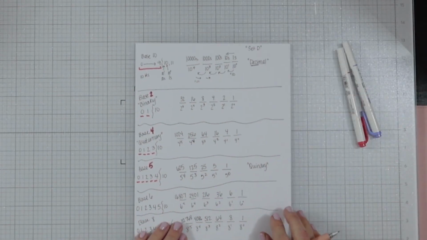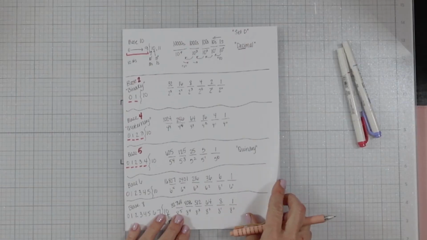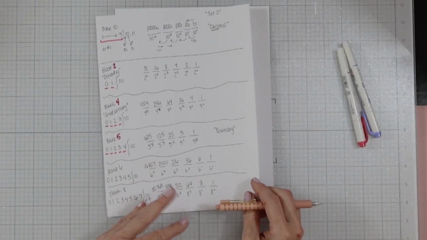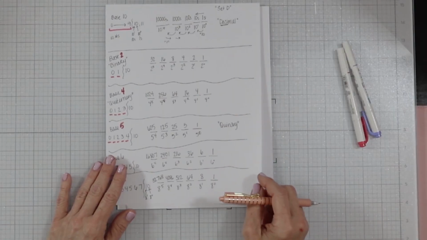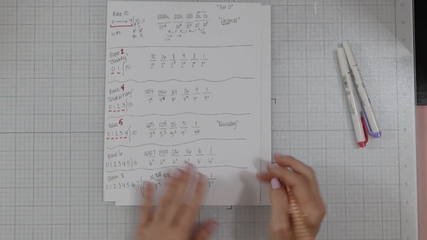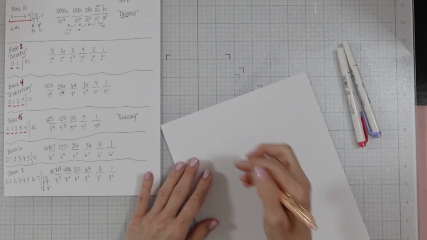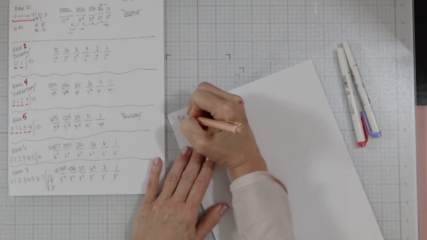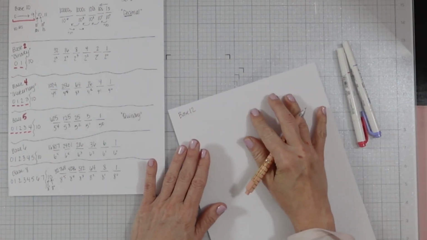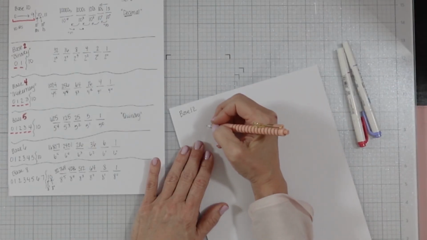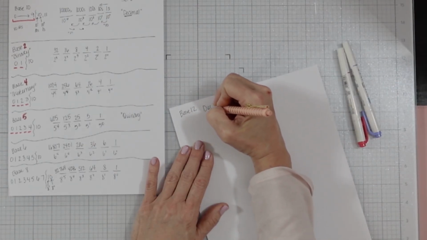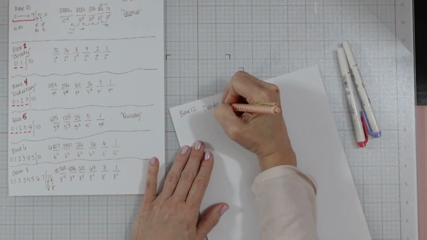Okay. There are some other things. There is hexadecimal, so that's going to have numbers and letters. Then there is something like base 12, and I'm not going to make a big list, but base 12 is a duodecimal system.